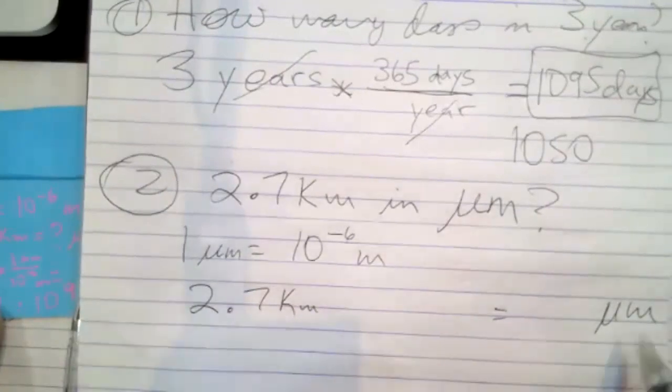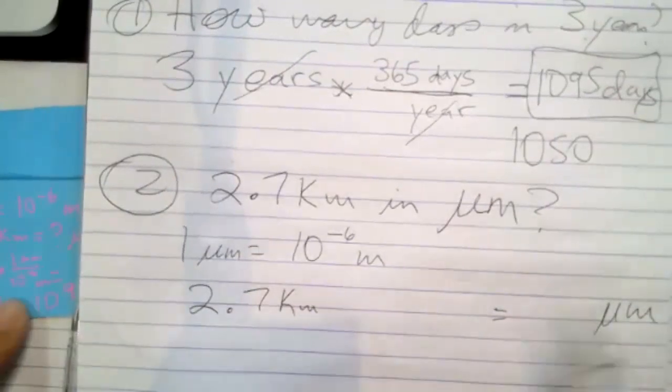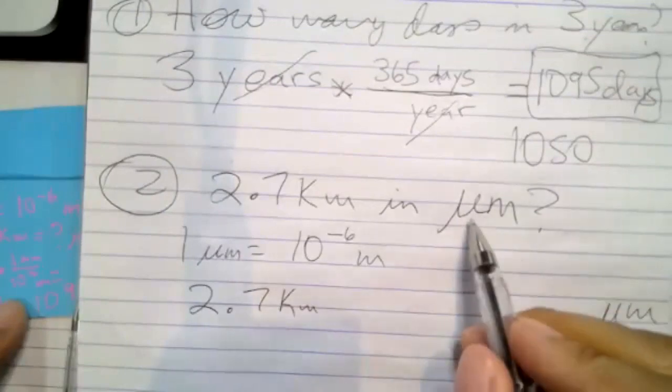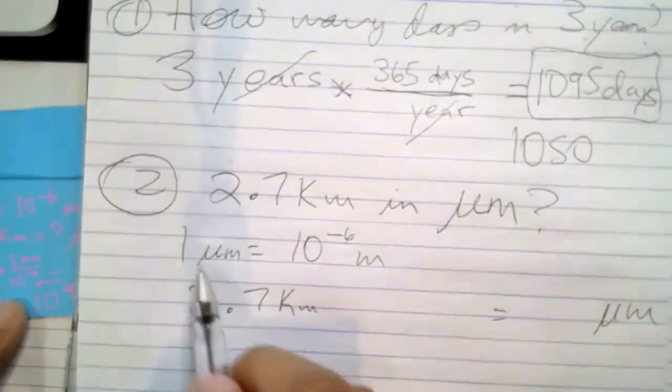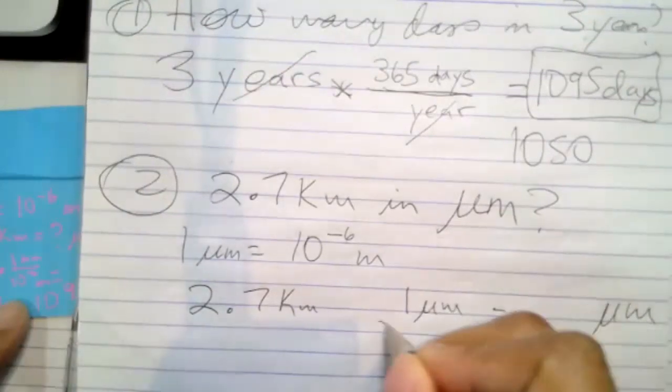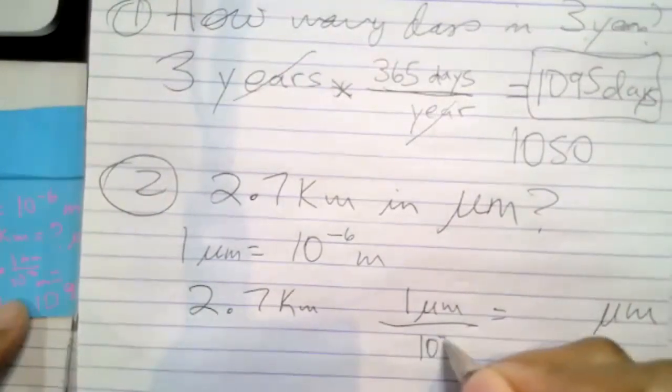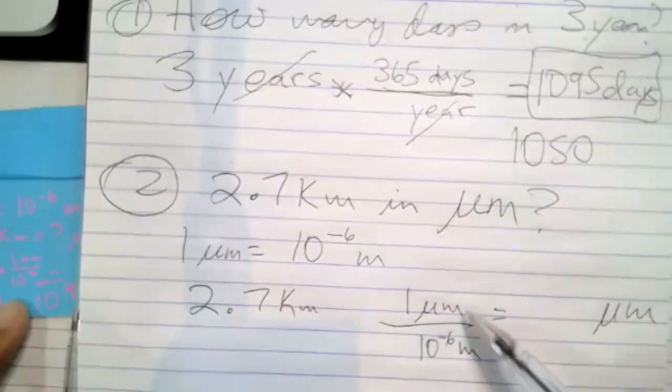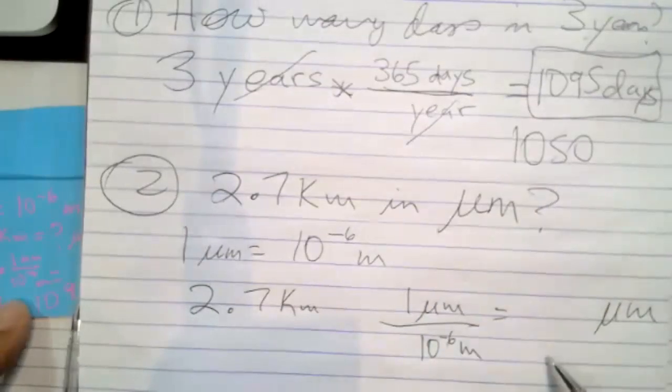Now, I know 1 micrometer is 10 to the minus 6 meters, so this is the number 1. I could put 10 to the minus 6 meters over 1 micrometer. It depends on what I'm trying to cancel.